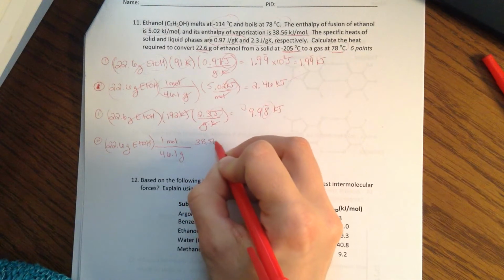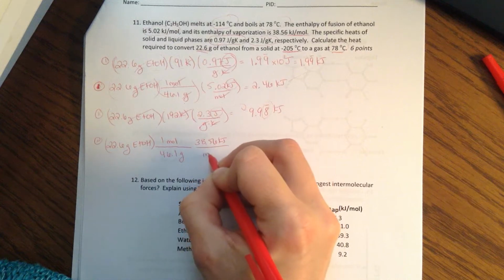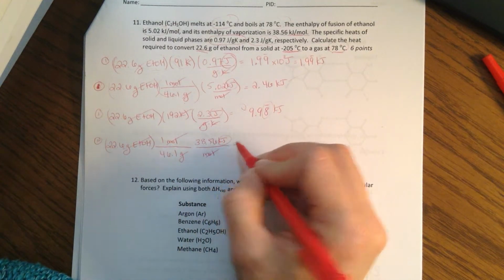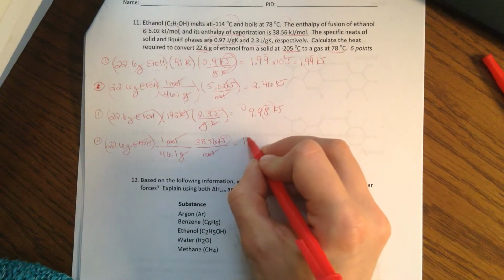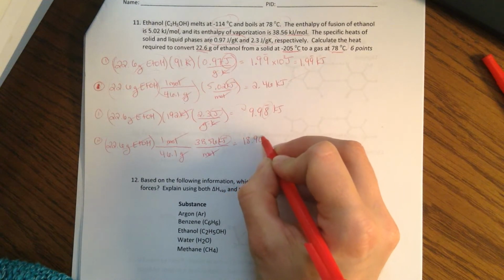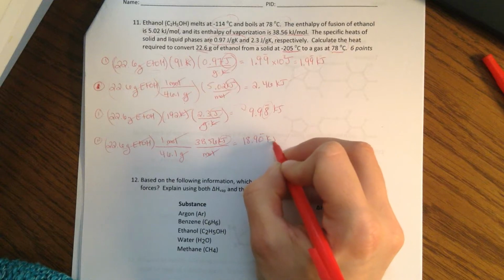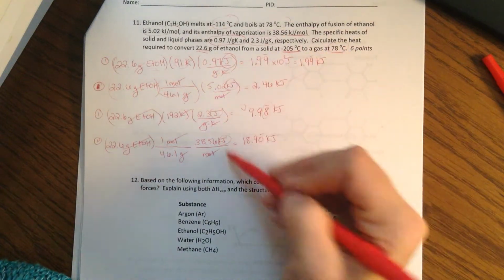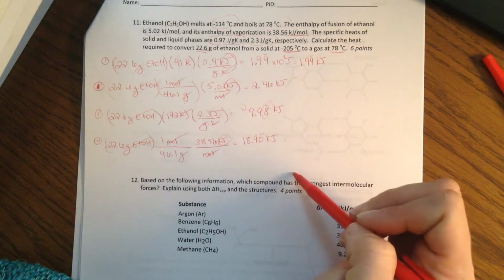Multiply that, kilojoules per mole. Grams cancel, moles cancel. I'm left with kilojoules, which is what I want. 18.90 kilojoules. So now I've got the heat for every step.